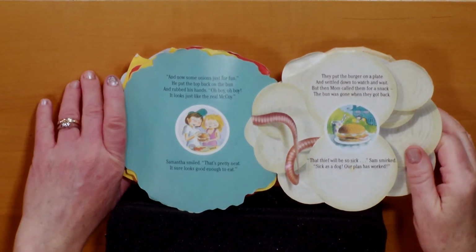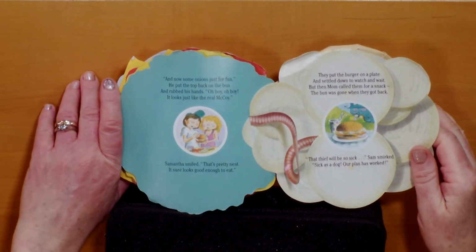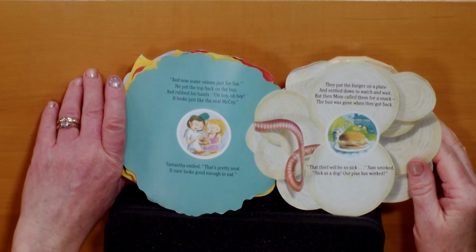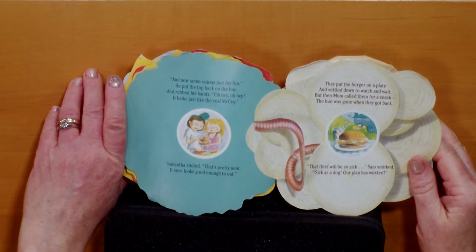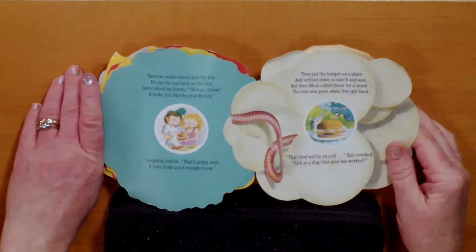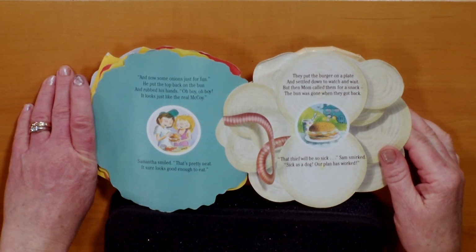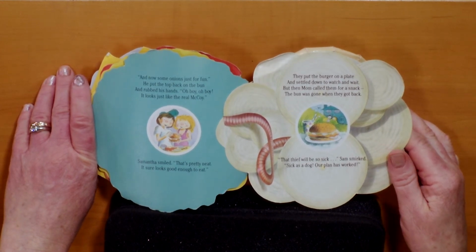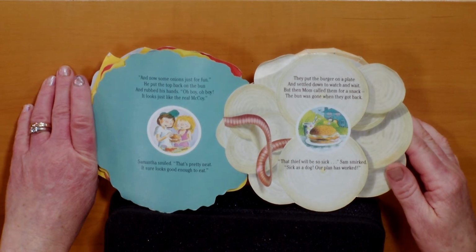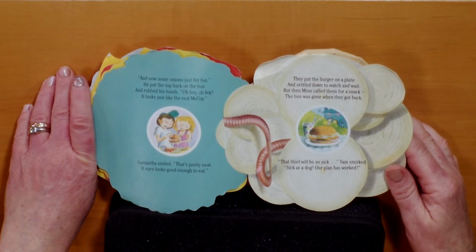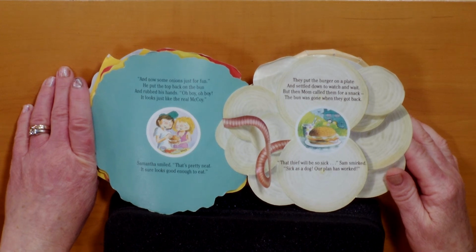And now some onions, just for fun. He put the top back on the bun and rubbed his hands. Oh boy, it looks just like the real McCoy. Samantha smiled. That's pretty neat. It sure looks good enough to eat. They put the burger on a plate and settled down to watch and wait.